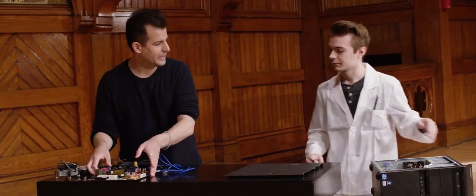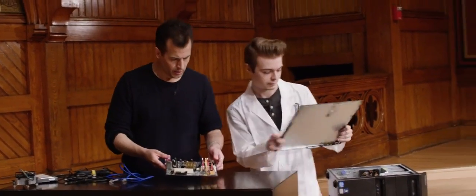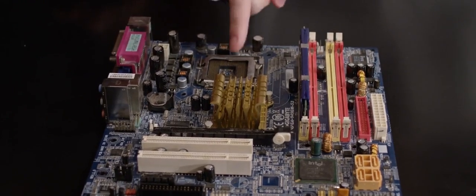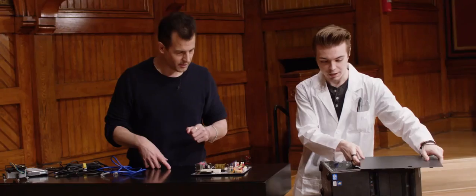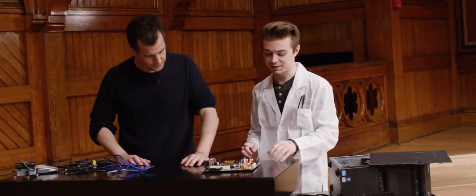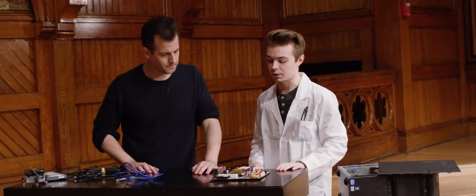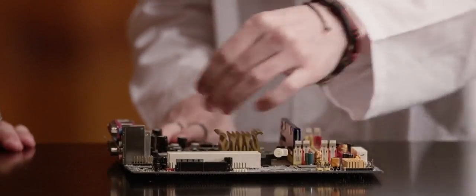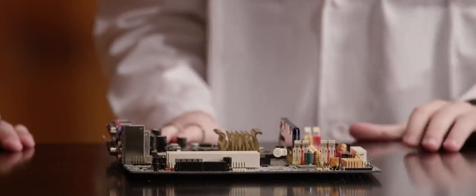Can we take a closer look at this outside of the box? Yes. So this one looks a little bit different. And in fact, I don't see a CPU. Where's our CPU gone? This one does not have a CPU. It's been taken out in advance. But most of the other components are still in place here. We have RAM, we have a heat sink, and we have a lot of other ports and such that we've seen on the other motherboard we were just looking at.